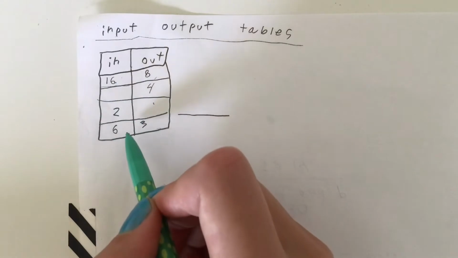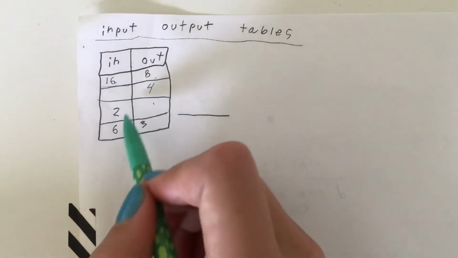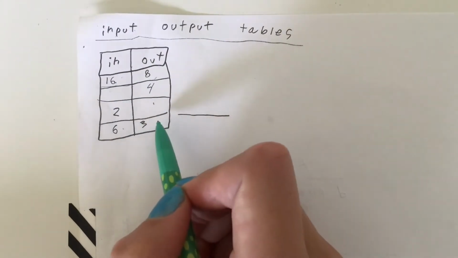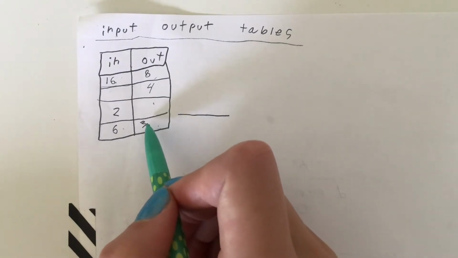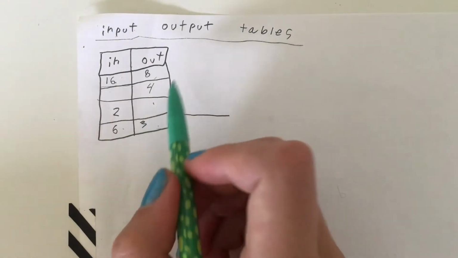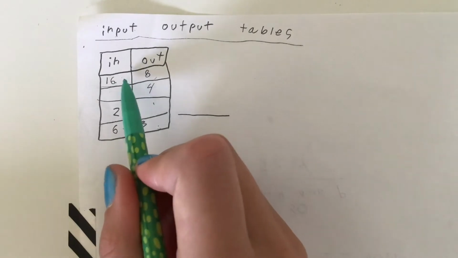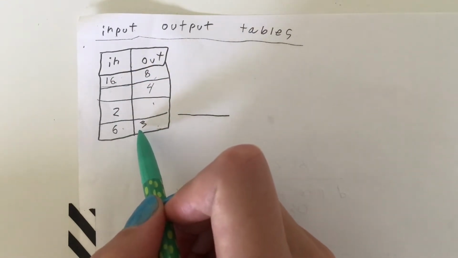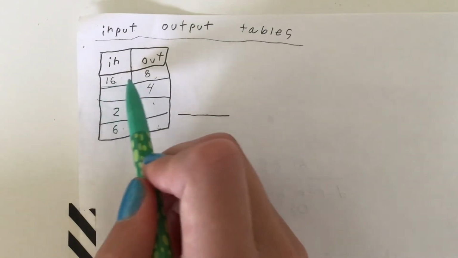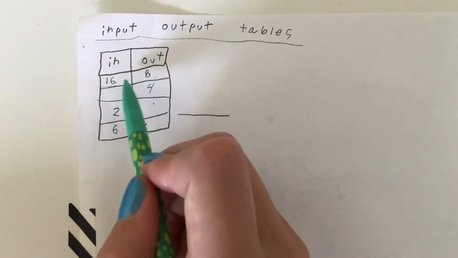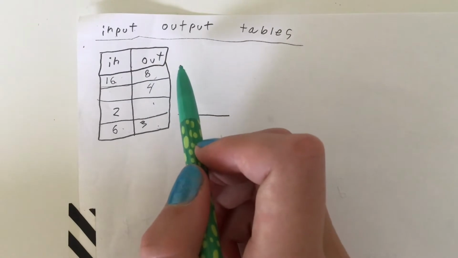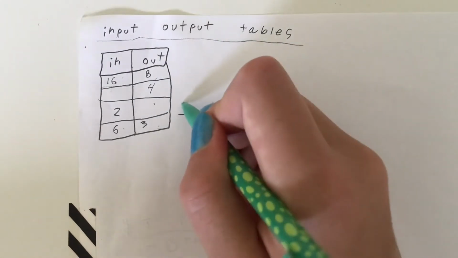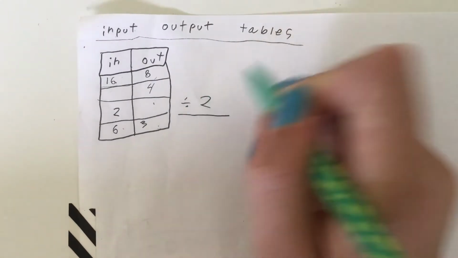Well, this number is bigger than this number is bigger than this number. So we must be either subtracting or dividing. But 16, 8, and then 3, so it can't be subtracting. So it must be 8 goes into 16 twice. So it must be you divide it by 2.